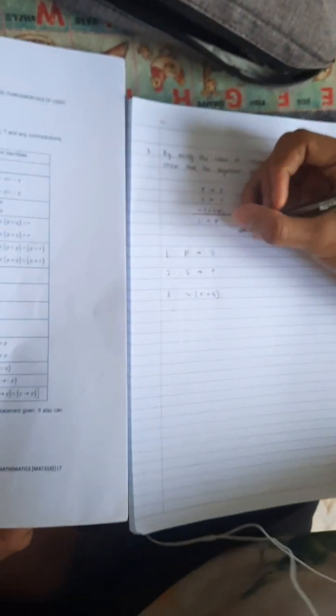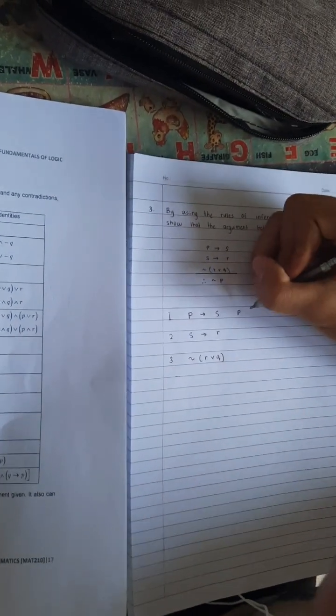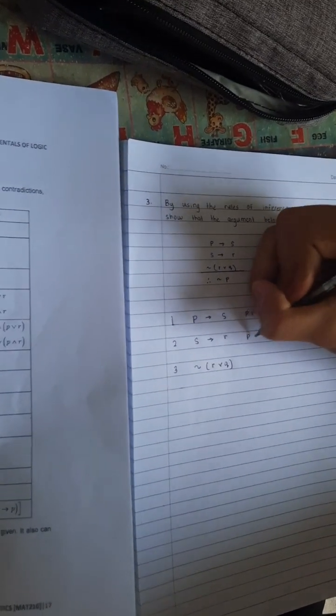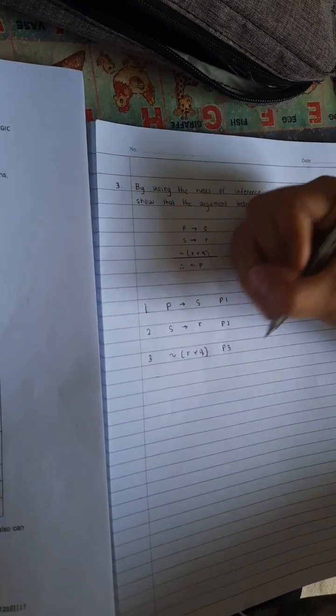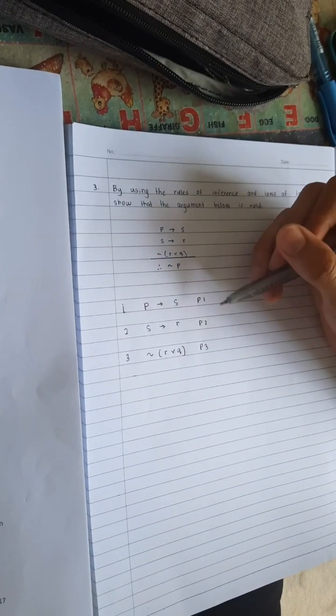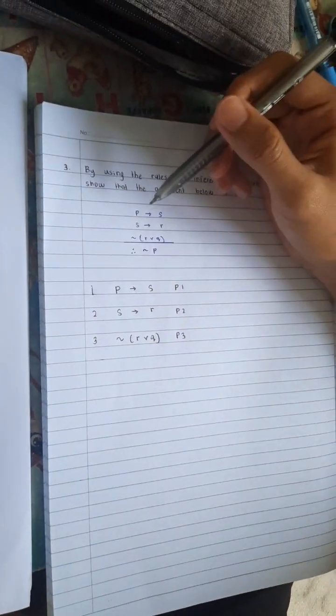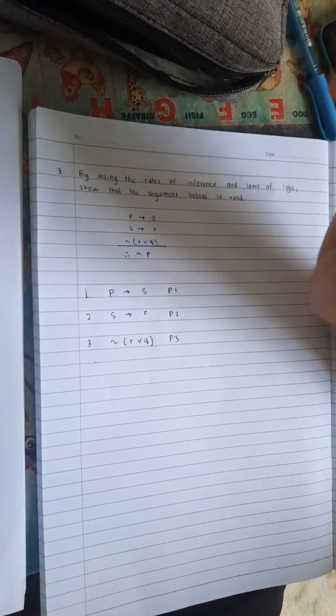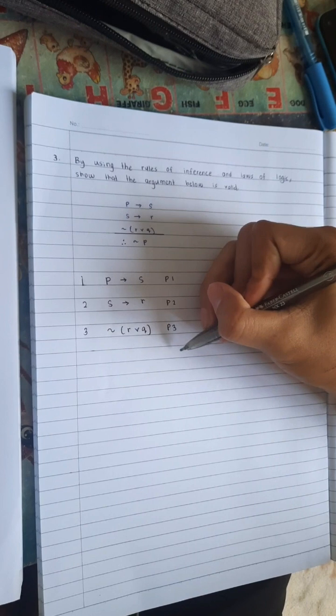Just write it back. And then you just need to write this one. P1, P2, and P3. This one is hypothesis. Yeah, like this one, hypothesis. If the question gives you 4 hypotheses, you just put another one, the P4.